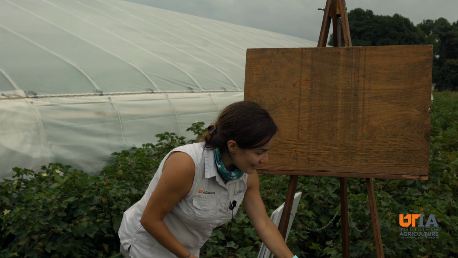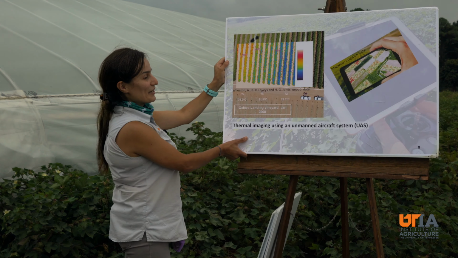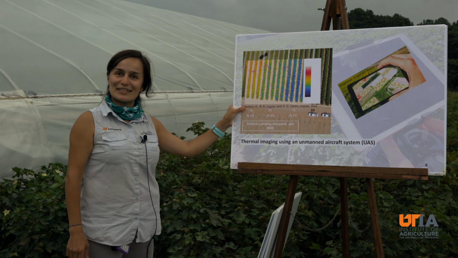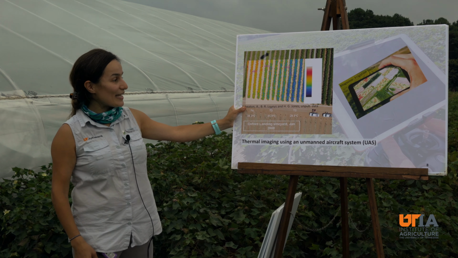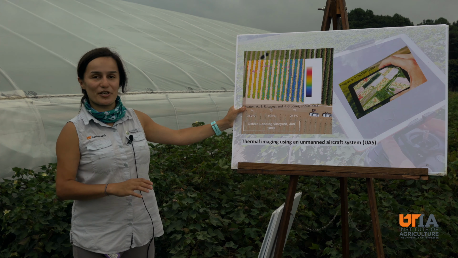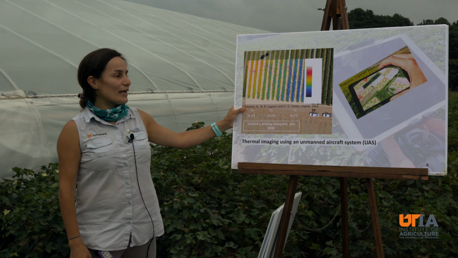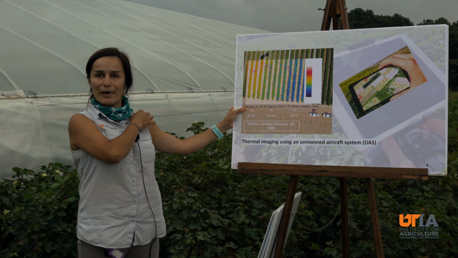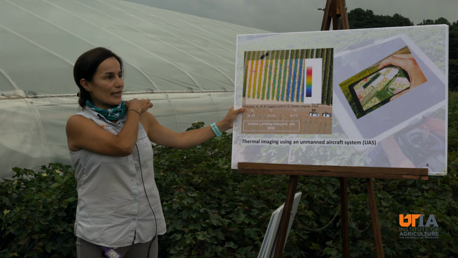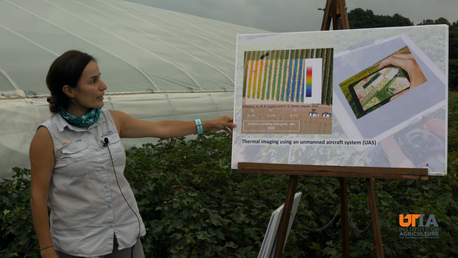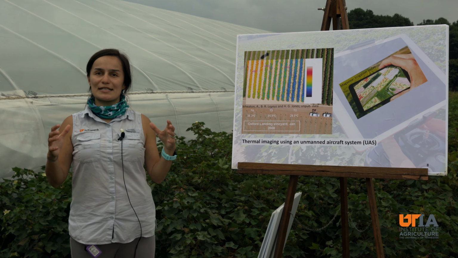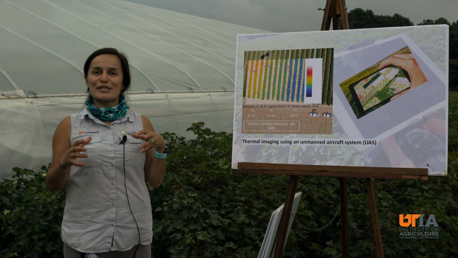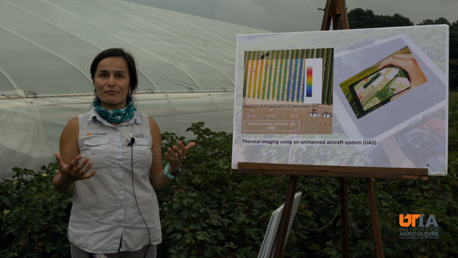The other thing that we considered, starting the experiment in the field in 2020, and all of this research in previous years was funded and supported by Cotton Incorporated and the Tennessee board, which we really appreciate, is adding a thermal system, thermal imaging, using an unmanned system in the field.